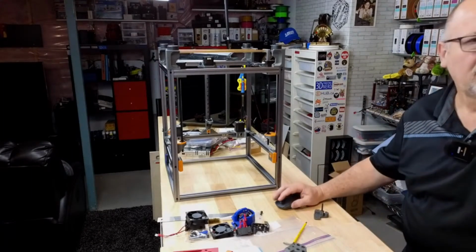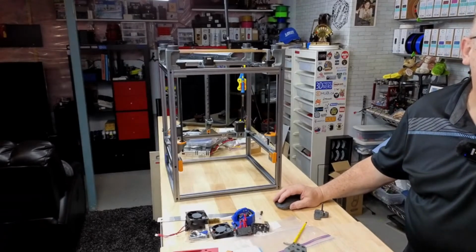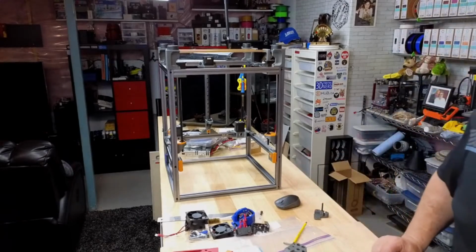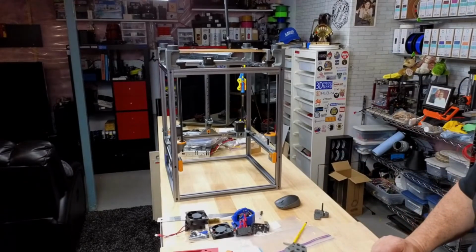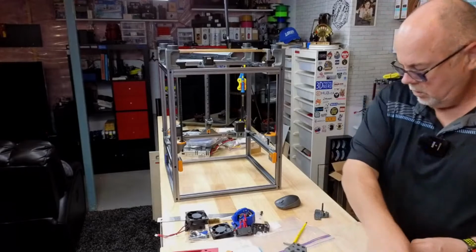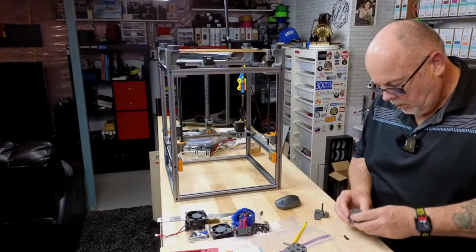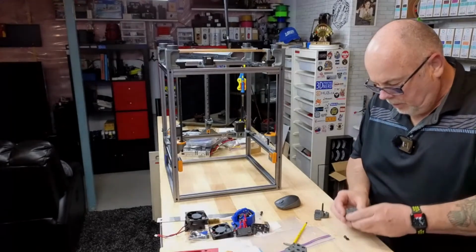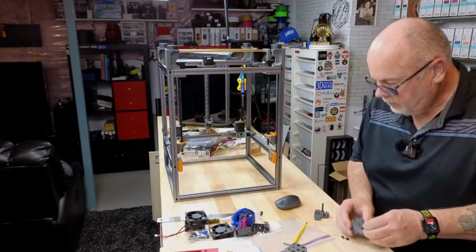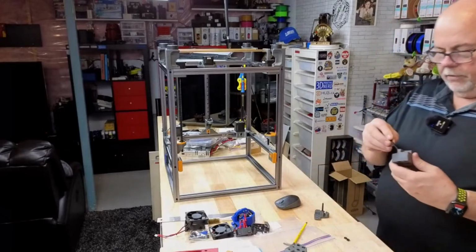Okay, and then we're going to put the nuts in again, which is fine. So we'll just grab our nuts and line our nuts up here. Guess I'm going to have to do it the old way.